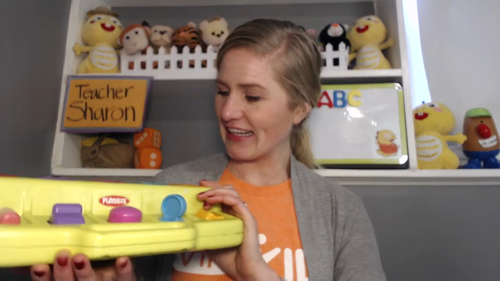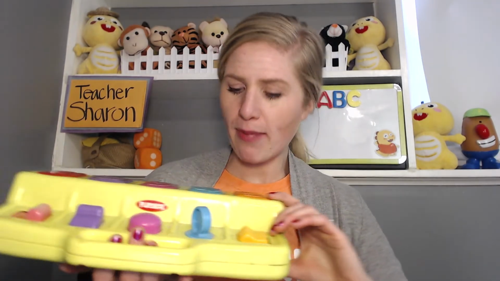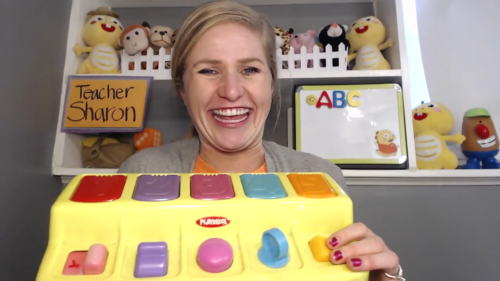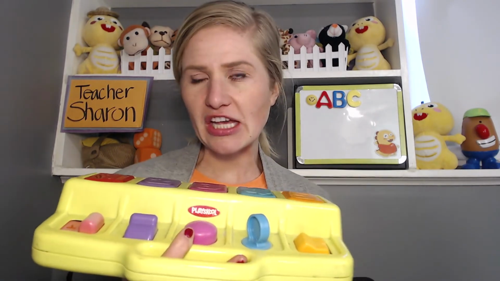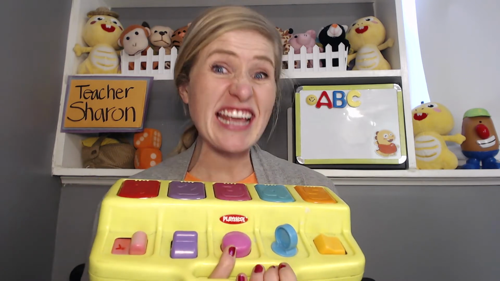What's the name for this thing? The pop-up puppet toy thing. I'm not sure what it's called. I think a popper-upper is what I would call this toy. But this thing is awesome.